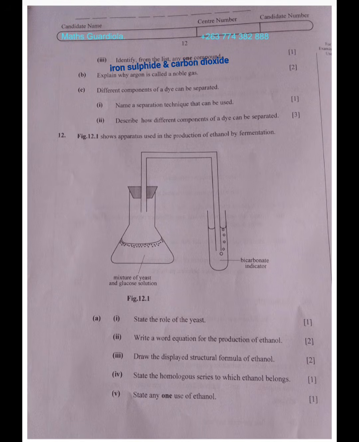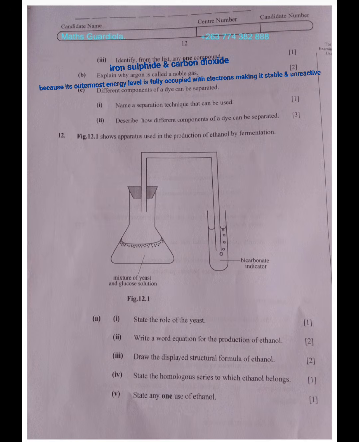So the first compound is iron sulfide. It is a compound which is a chemical combination of iron and sulfur, and also carbon dioxide is a chemical combination of carbon and oxygen. And then on part B, explain why argon is called a noble gas. So argon is a noble gas because its outermost energy level is fully occupied with electrons, making it stable and unreactive.